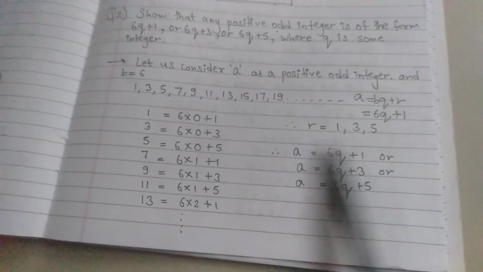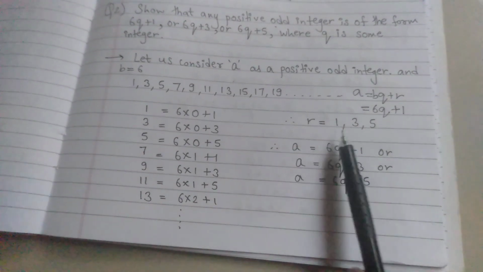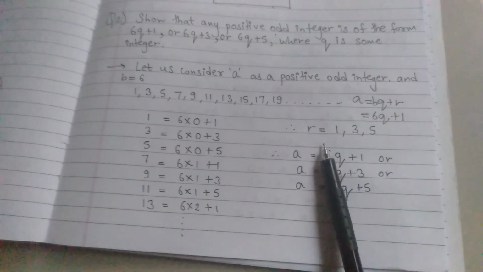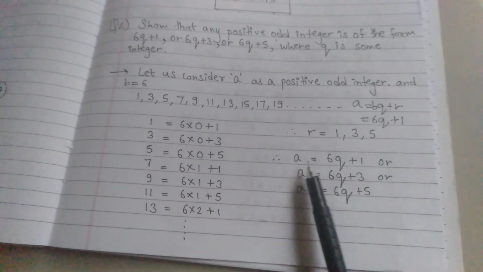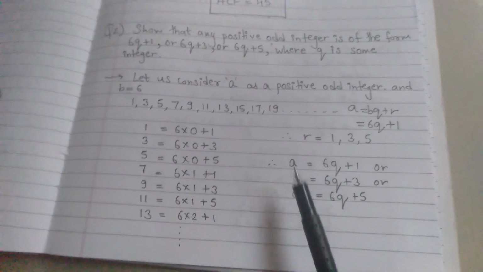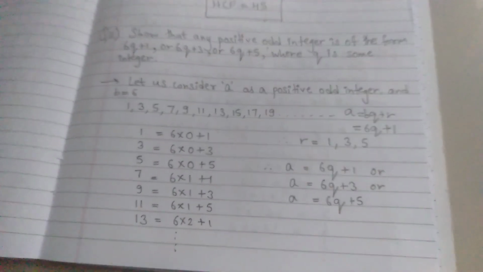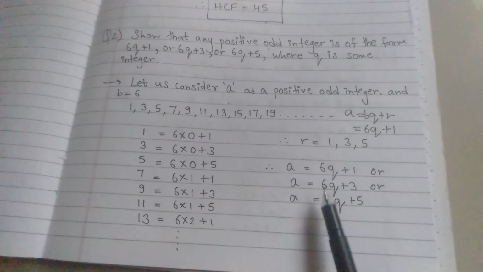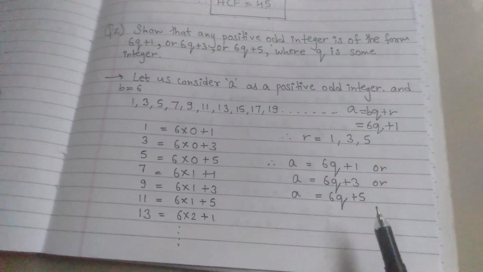You can see this pattern 1, 3, 5, 1, 3, 5 and so on. So here we will take value of r as 1, 3 and 5. Therefore we can represent a, which is the positive odd integer, in the form of 6q plus 1, 6q plus 3 or 6q plus 5.